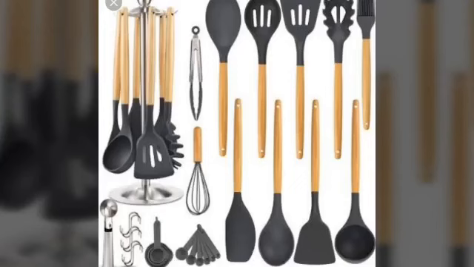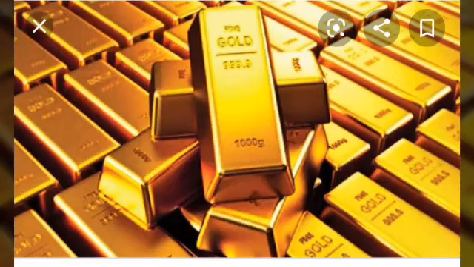Then, let's talk about mica. Mica is used for making utensils. Besides this, mica is also used in making electrical cables and wire. Gold. Who doesn't know about gold? Gold adds to our beauty, and it is used for manufacturing jewelry. So gold is another important mineral.